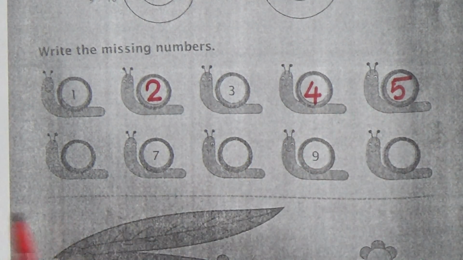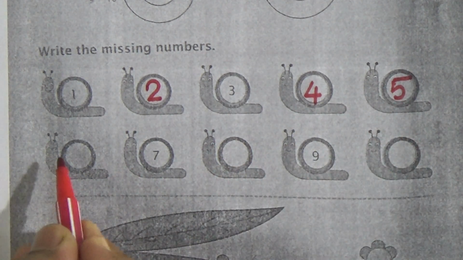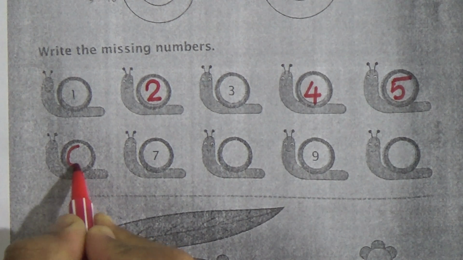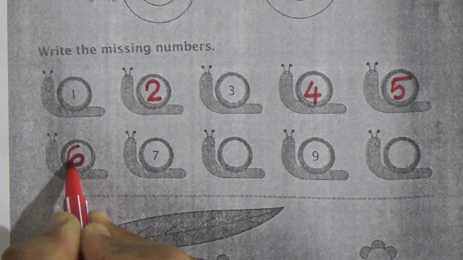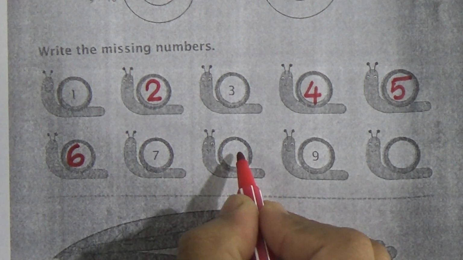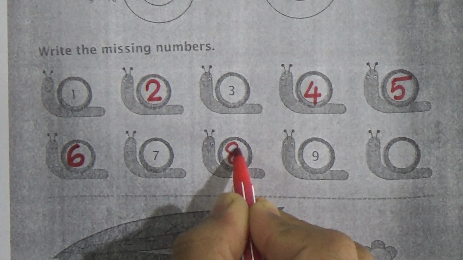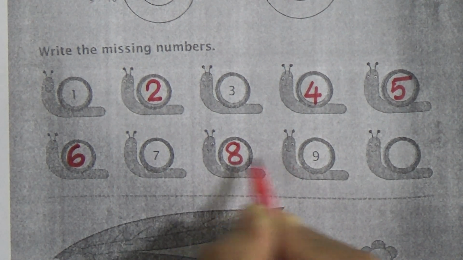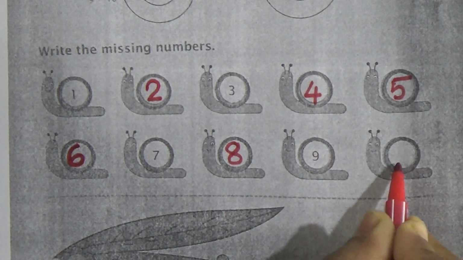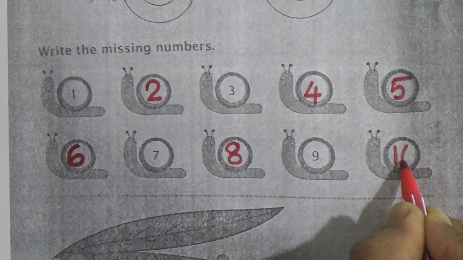Then the next blank is this one. After 5 which number comes? After 5 the number comes which is 6. So you should write down 6 in this blank. Now the next number is 7, and 7 is given here. After 7 the number comes which is 8. So write down 8 here. Then the next number is 9, and 9 is given here already. After 9 the number comes which is 10. So write down 10 here.